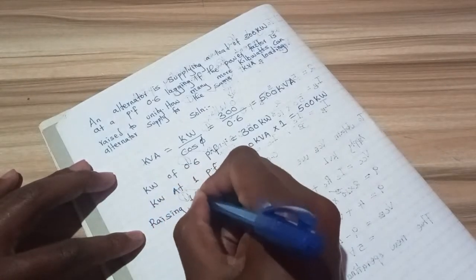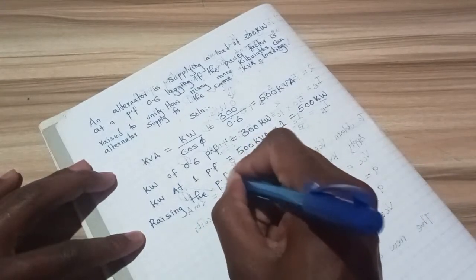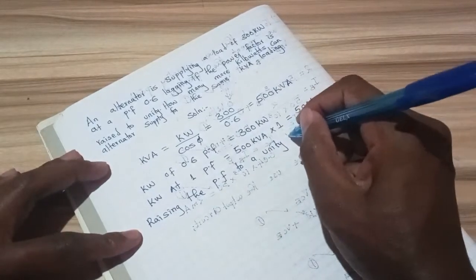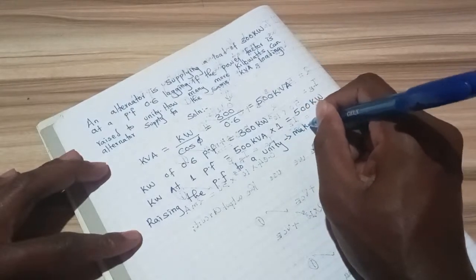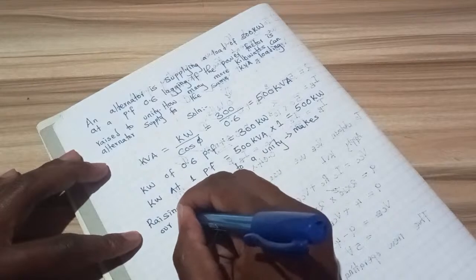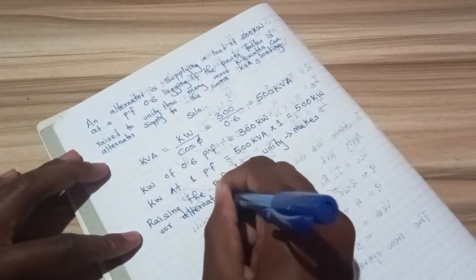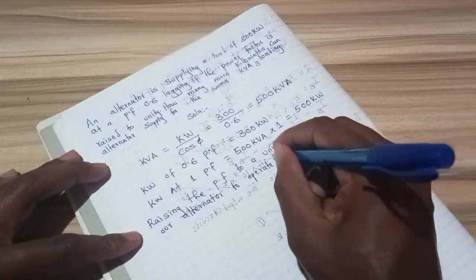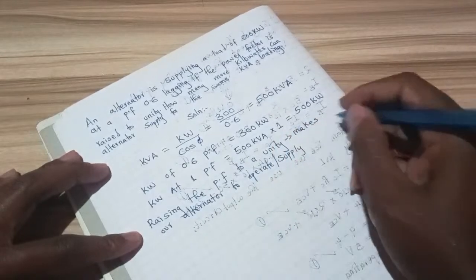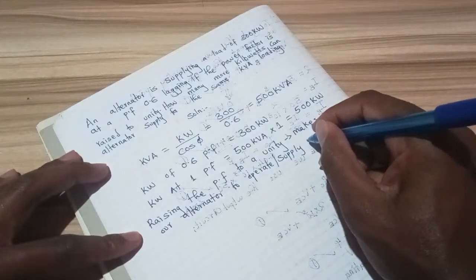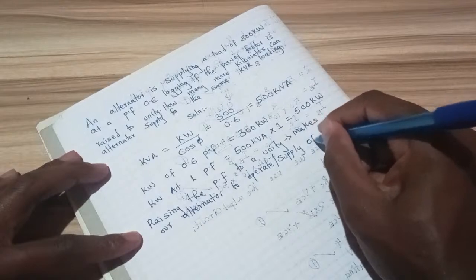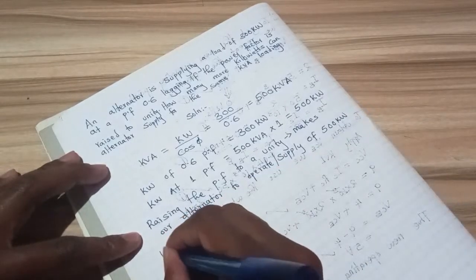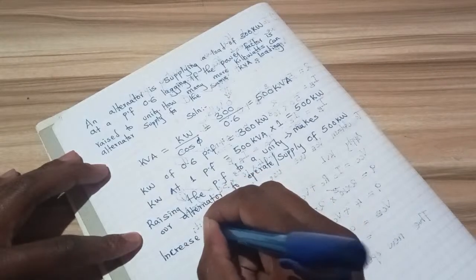So therefore, raising the PF to unity makes our alternator supply power of 500 kilowatts.